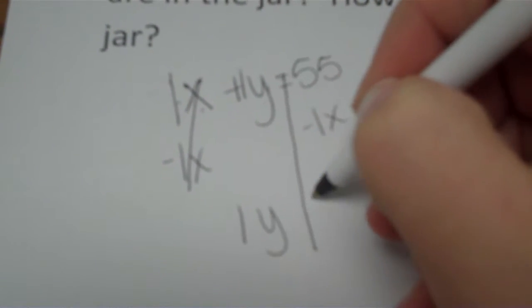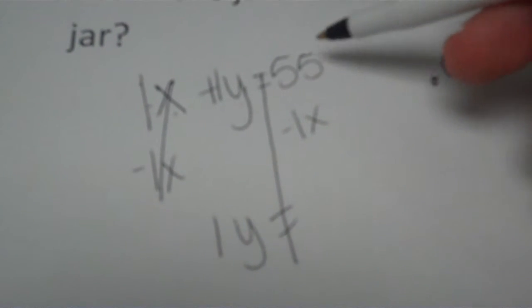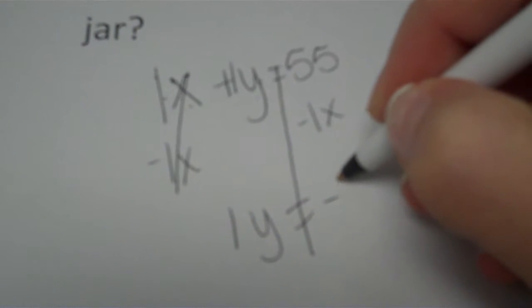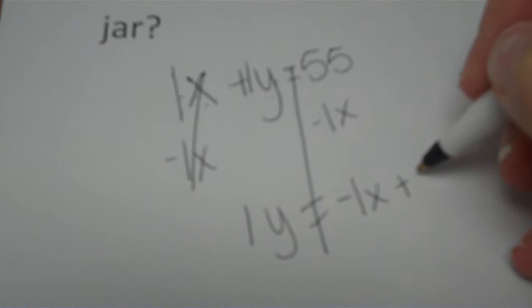So just 1y equals. Yet again, I can't combine these two things because these are different. So you have to write them side by side. It doesn't matter which one you put first. You could put the 55 first. I'm going to put the x first because that's what most math people will do. And then since it's positive up here, I'm going to put a plus 55.